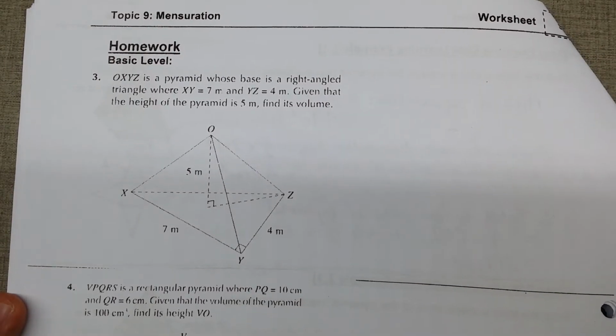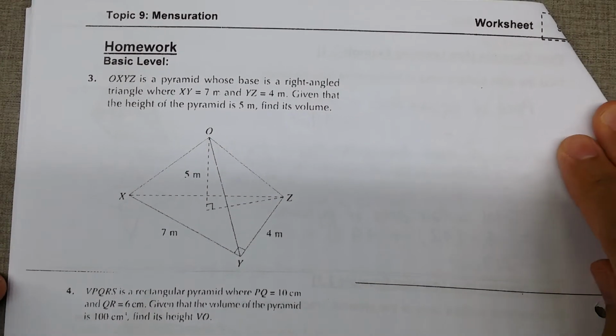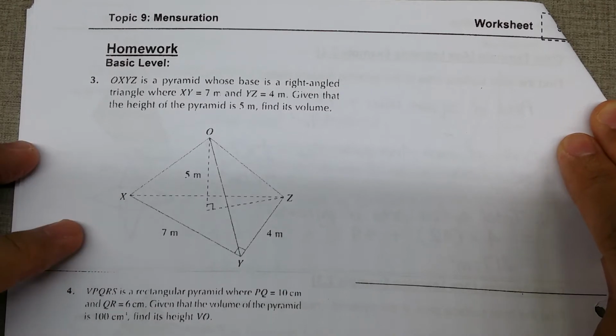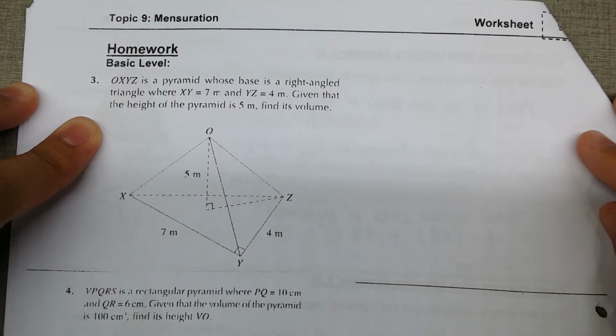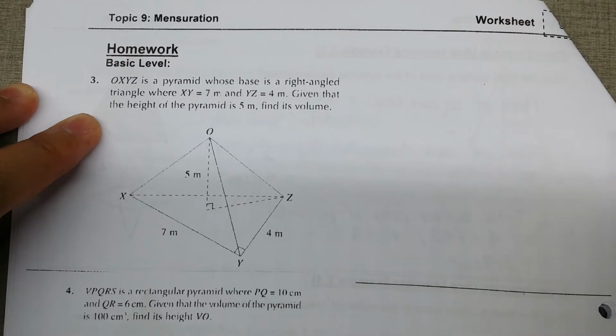Let's continue from worksheet 9C, the homework section. This is the last page of worksheet 9C, page number 6. Okay, let's look at the basic level question.